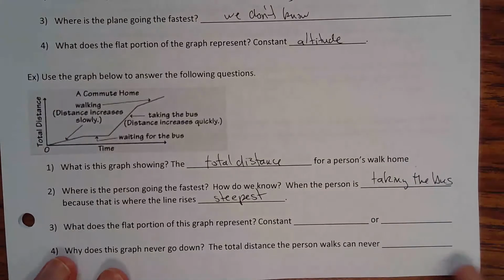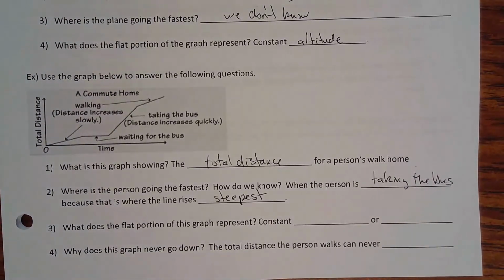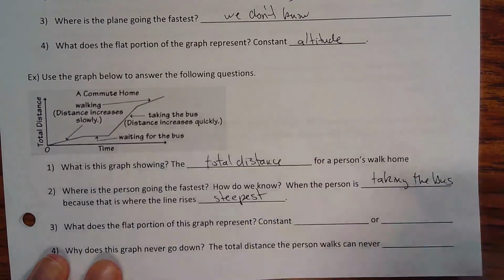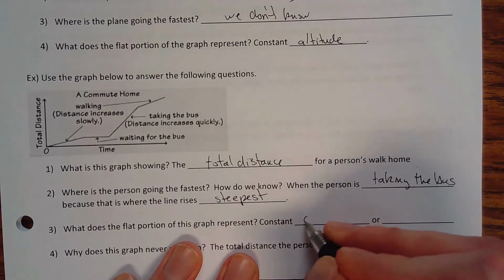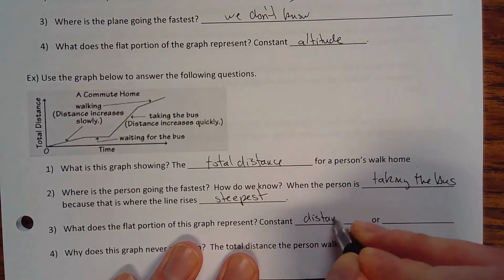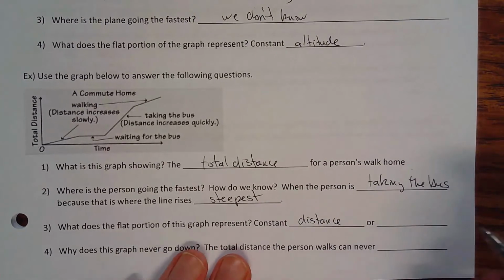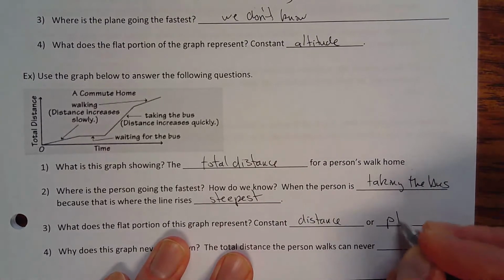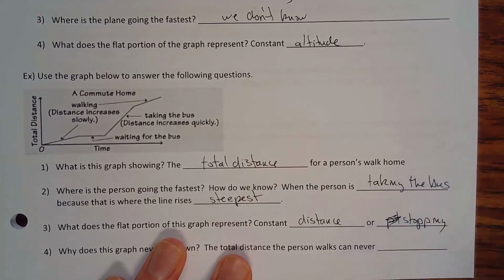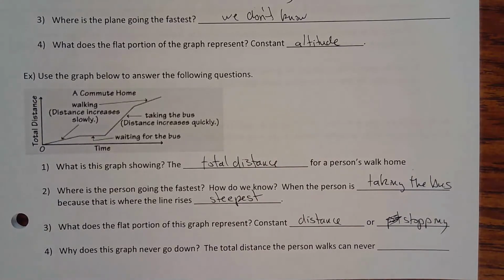What does the flat portion of this graph represent? So this flat portion right here, it just means that it's a constant distance. If you have a constant distance from something, that means you're stopped. So it means you've stopped. You stopped moving. Time kept going, but you're not moving, so your distance didn't change.